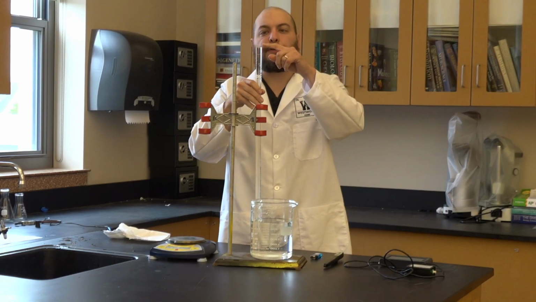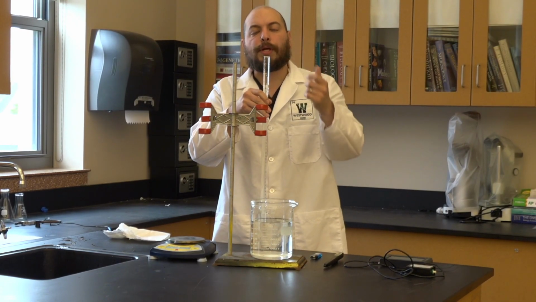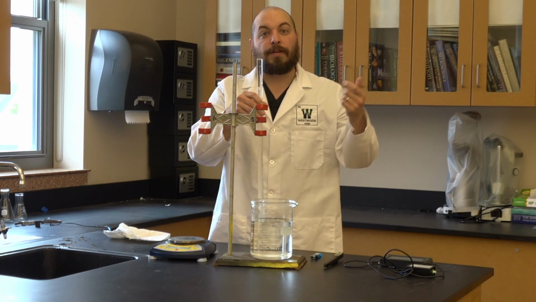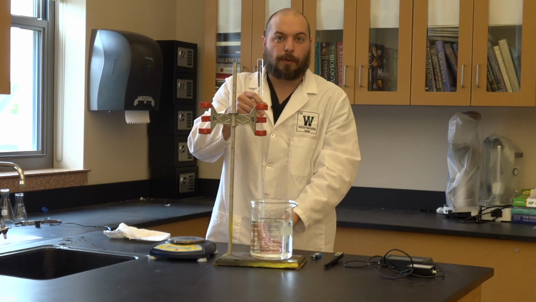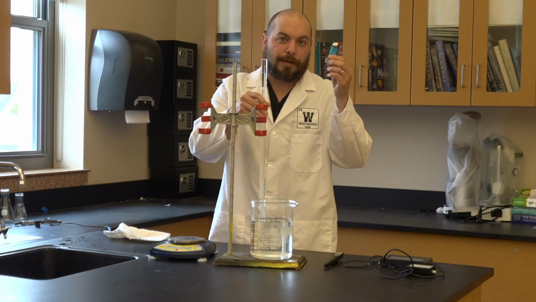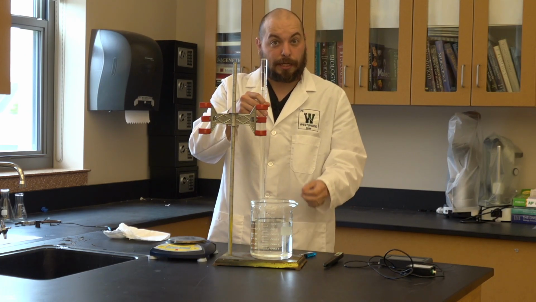Now my eudiometer is filled all the way to the top with water. The reason I want this is because I'm going to invert the eudiometer, and when I invert it, I don't want there to be any gas in it at all. The only gas I want is going to be the butane from the lighter. So this is going to take some skill.